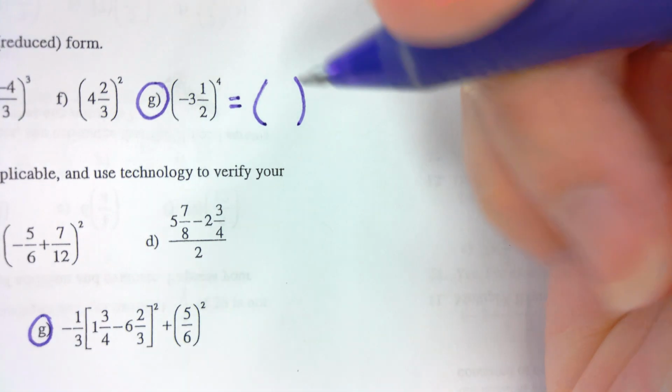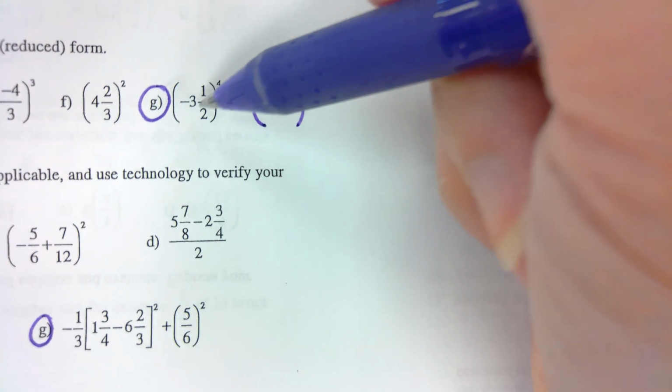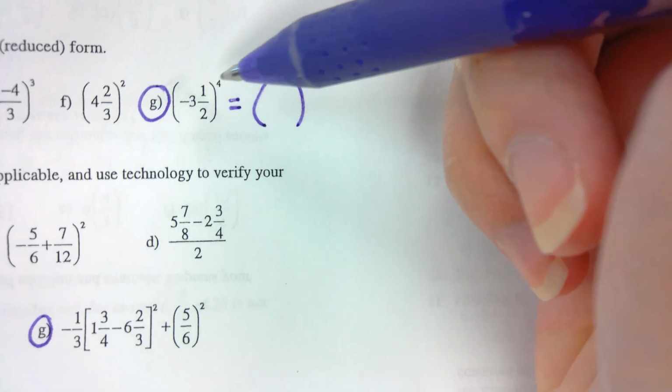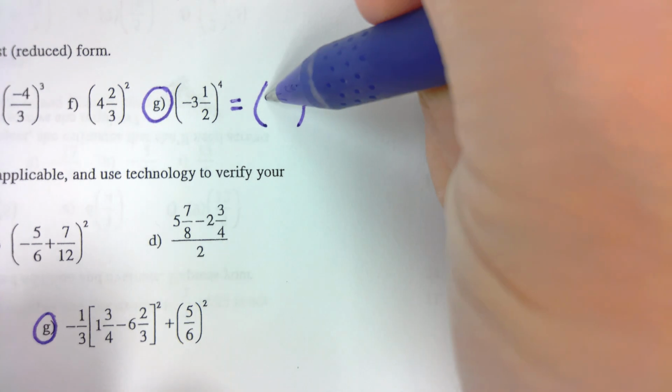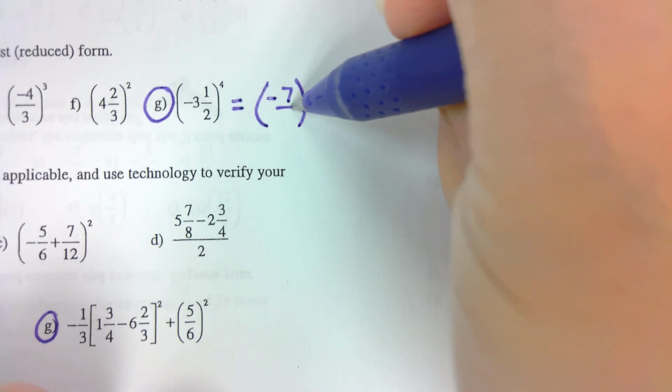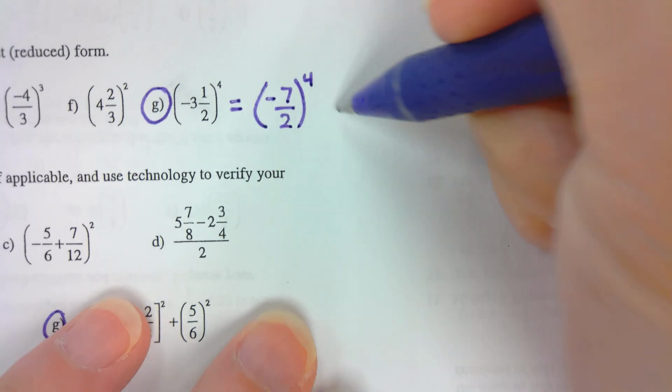So Yan, can you help me with this one? Changing it into an improper fraction. 7 over 2. Don't forget that negative. So negative 7 over 2. Good. All right. Your exponent is 4.